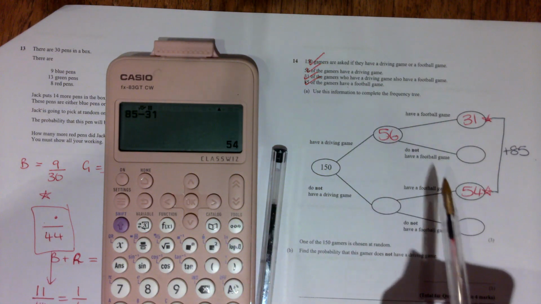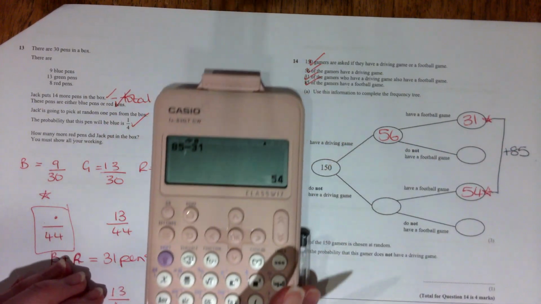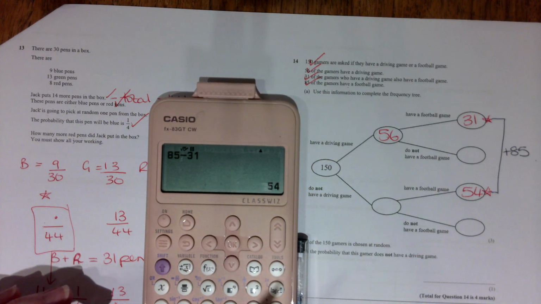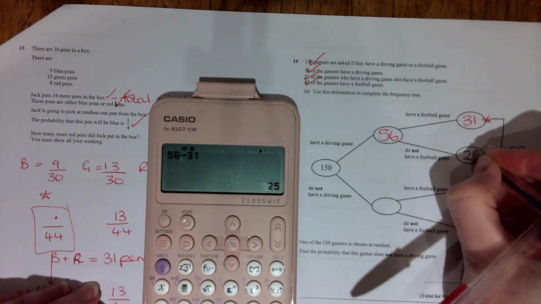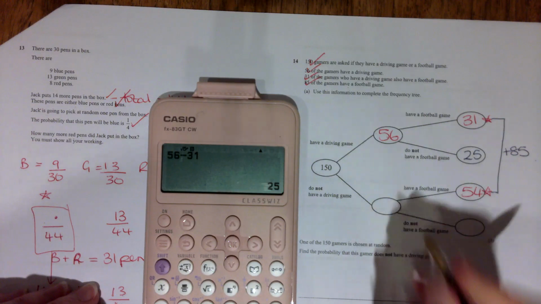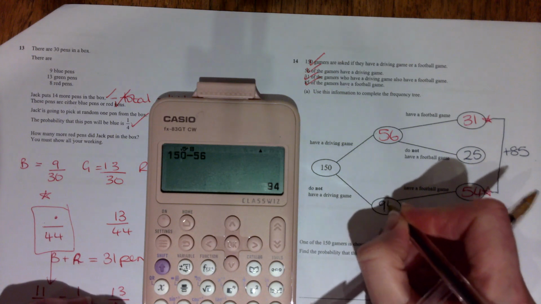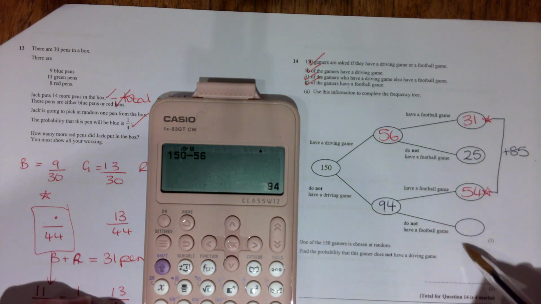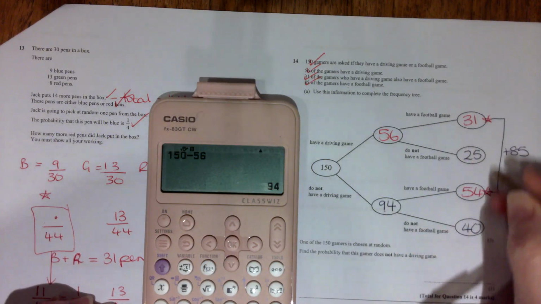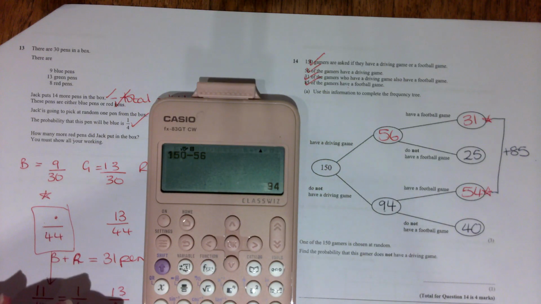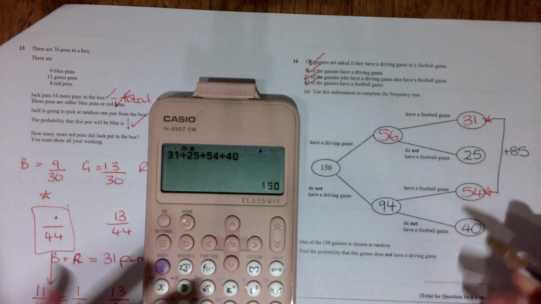We now need to complete the table, the diagram. This is like using a two-way table again, isn't it? So here I've got 56 minus 31. Going to be 25, so that's going in there as 25. This box here is going to be 150 minus 56, which is 94. These two add up to 94, so 94 minus 54 is 40, and I'm just going to double check that all of that adds up to 150. So 31 plus 25 plus 54 plus 40 is 150.